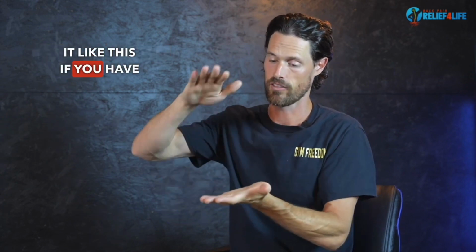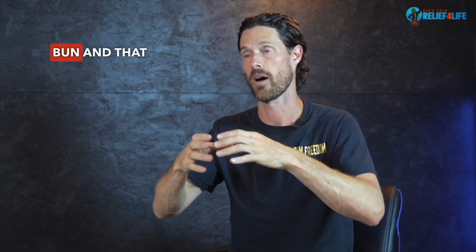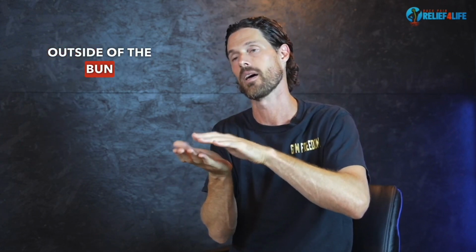So think of it like this. If you have two buns and you have a patty in the middle of the bun, and part of that patty is kind of sticking outside of the bun, that would be like a bulging disc. And that bulge, if it's pressing on a nerve, will cause pain. And depending on which nerve it's pressing on, it can cause pain down the leg, pain in the back, discomfort, aching.